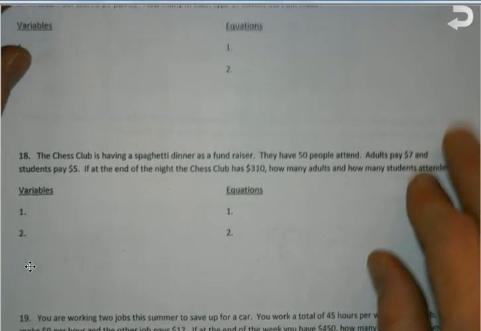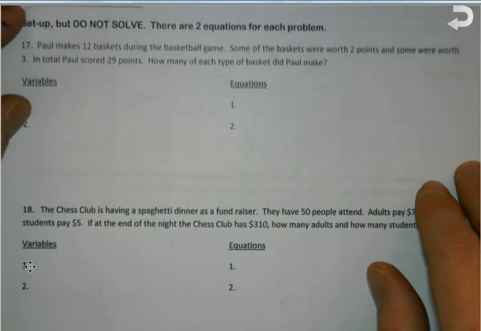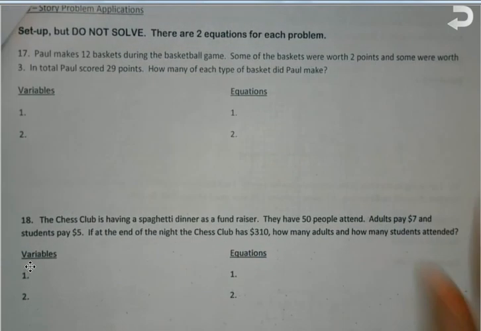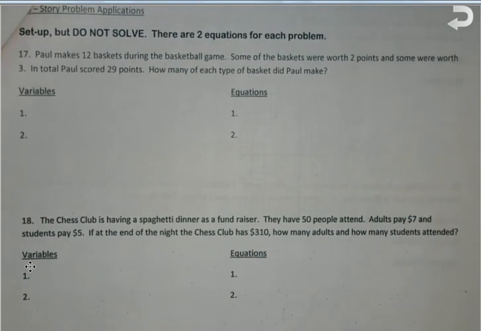Yep. Now, notice on this page, it says, set up, but do not solve. So, let's see. Paul makes 12 baskets during the game. Some of his baskets were 2 points, some were 3. In total, Paul scores 29 points. How many of each type basket did he make?